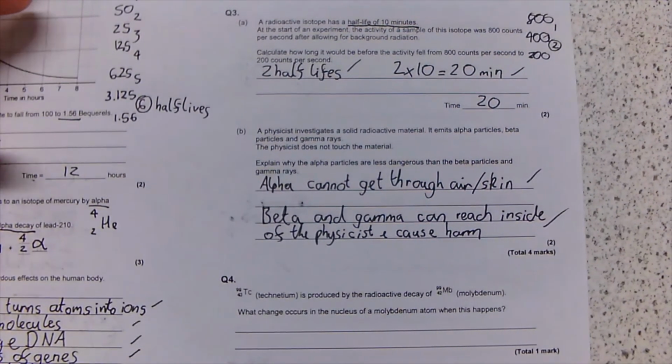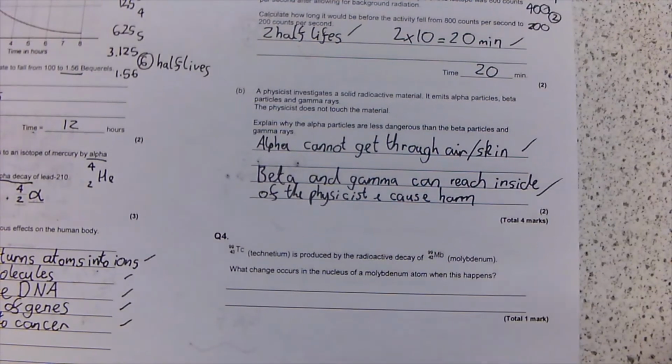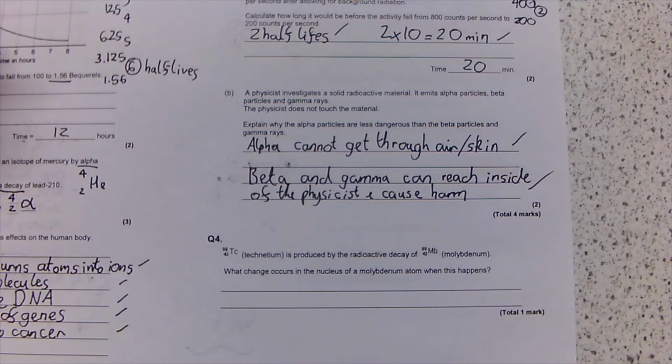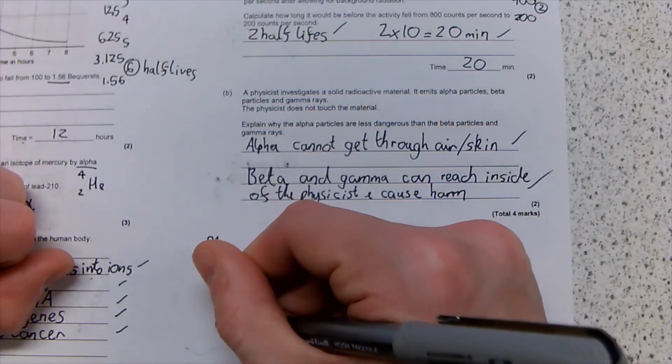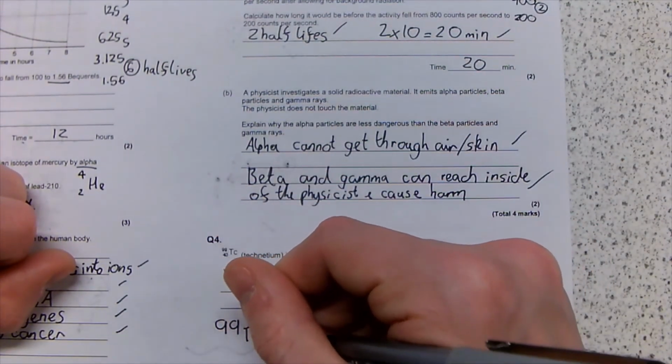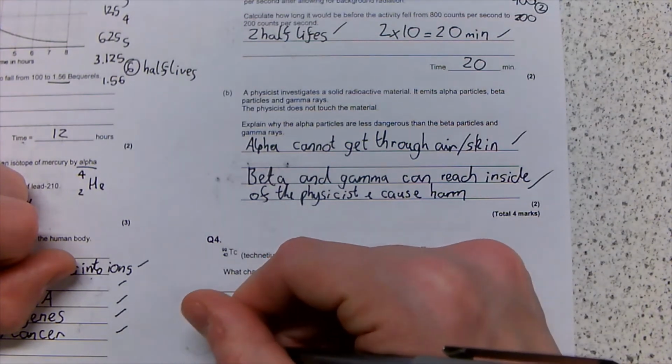And with question 4 being a 1 marker, I may as well do it in with this as well. Question 4, technetium is produced by the radioactive decay of molybdenum. What changes occur in the nucleus of a molybdenum atom when this happens? So let's have a look at those numbers. I'm just going to write those a little bigger. 99Tc 43.